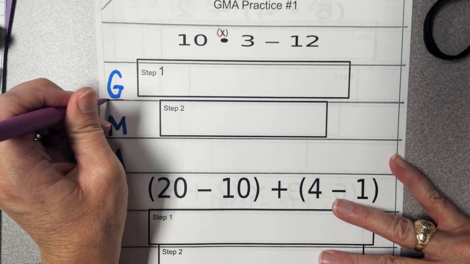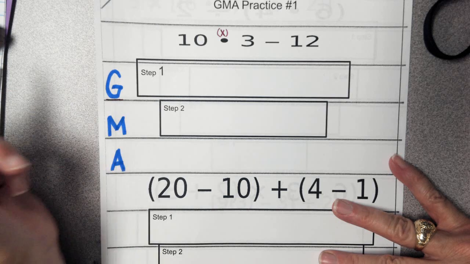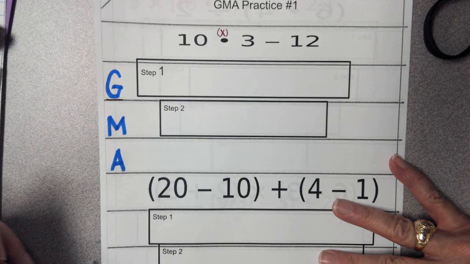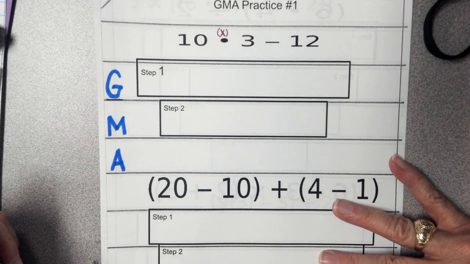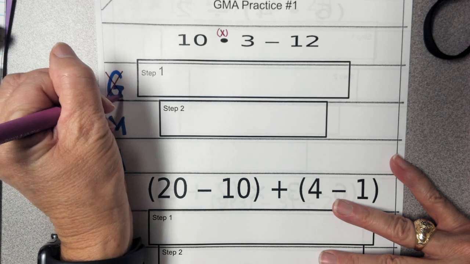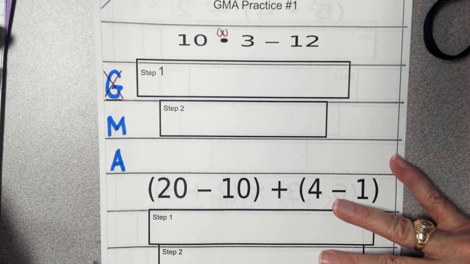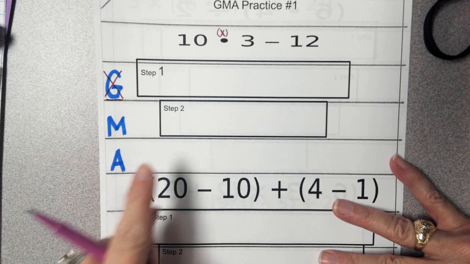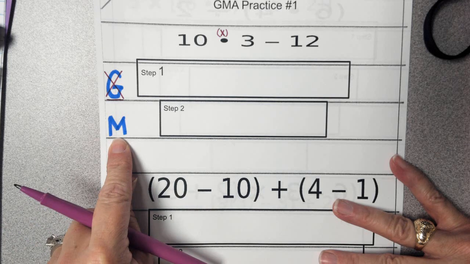As I scan this problem, I see no parentheses and I don't see any brackets. So I'm going to go ahead and cross through the letter G because there are no groups for me to solve.